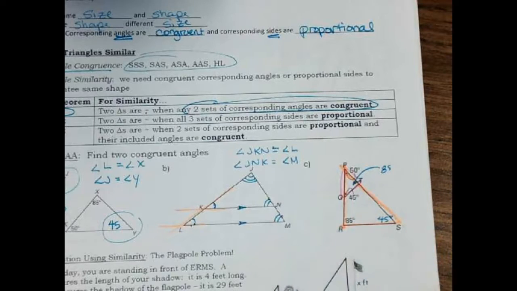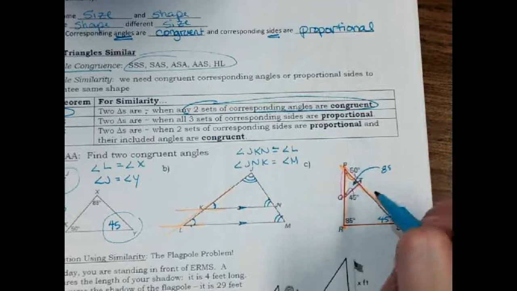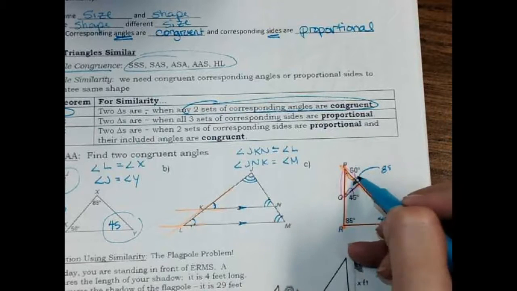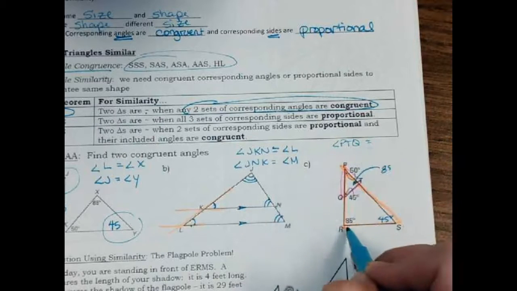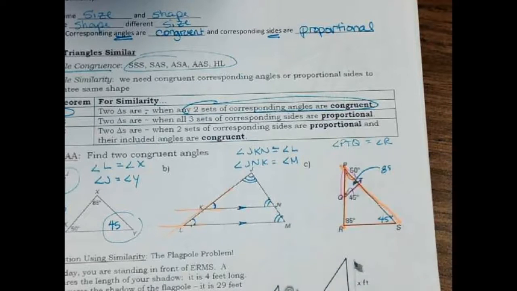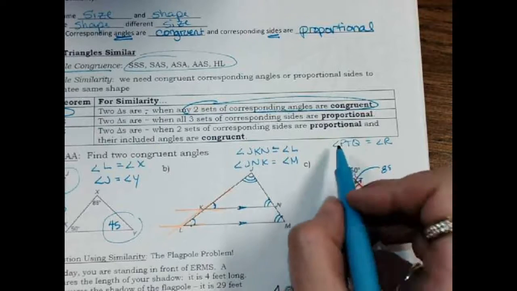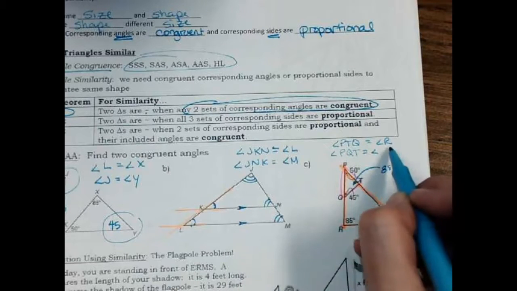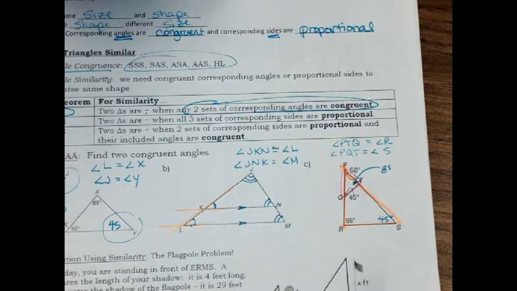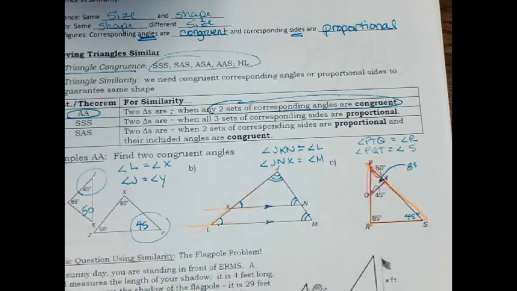So do I have two sets of angles that are the same in the pink one and the orange one? I do. I can do this 85 one, that's angle PTQ, is equal to this one here, angle R. And I can do the 45 ones, so this is angle PQT is equal to angle S. I could then also do the 50s if I wanted to. So that's the first thing we're going to do, where you have to figure out, are there two angles that are congruent to each other?